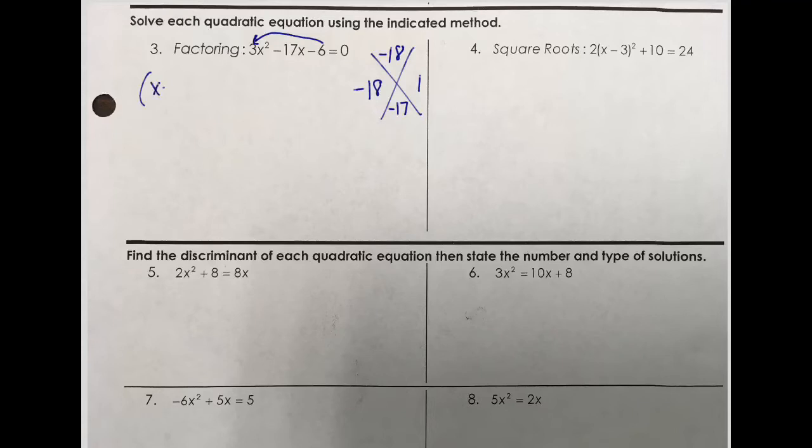Now we have x minus 18. We have x plus 1. Remember, our next step is to divide this 3 out since we multiplied by it. So we're going to divide by 3, and see if it simplifies. This does not simplify, so we're going to leave that in place because we want to just go ahead and solve it.